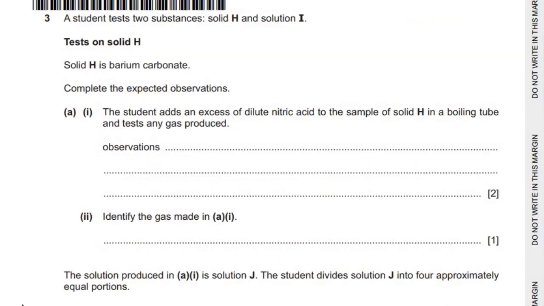Starting with question 3, it says a student tests two substances, solid H and solution I. Now remember, H is a solid, and I is a solution. Let's go ahead with the solid H information. It's written clearly, solid H is barium carbonate, that is we have Ba²⁺ and CO₃²⁻ here. Complete the expected observations. The student adds an excess of dilute nitric acid to the sample of solid H in a boiling tube and tests any gas produced.